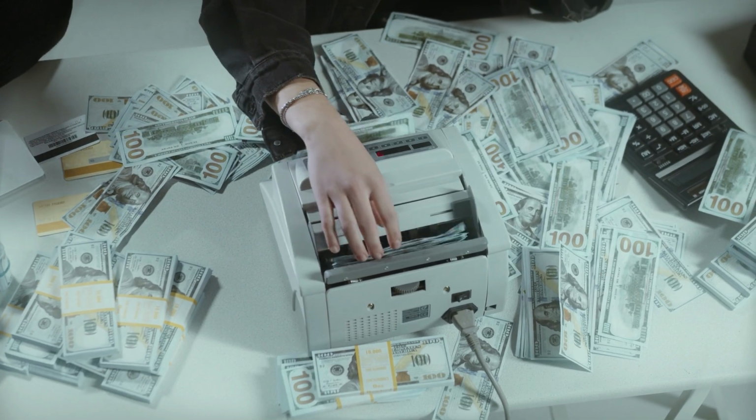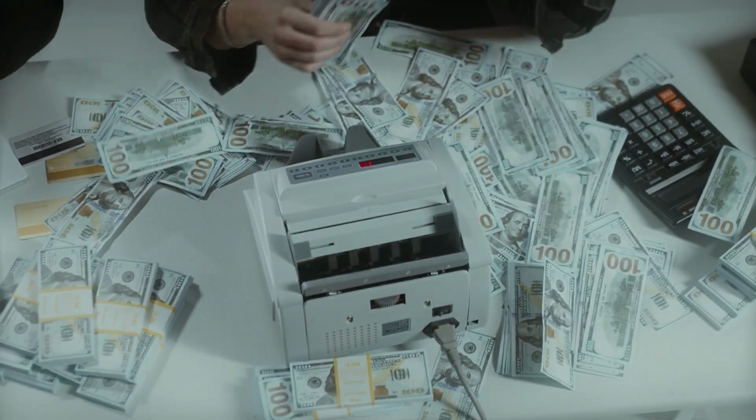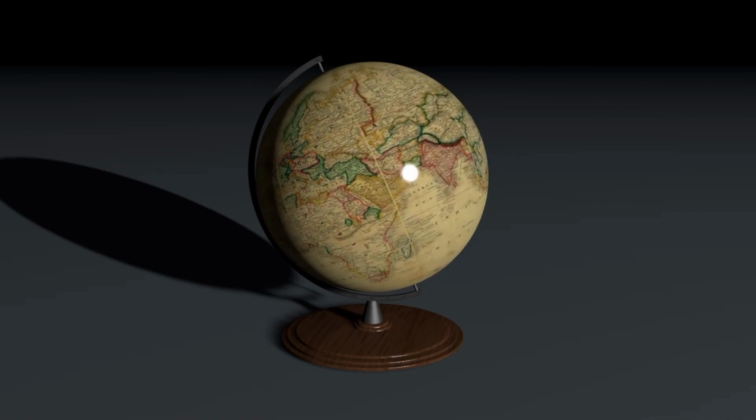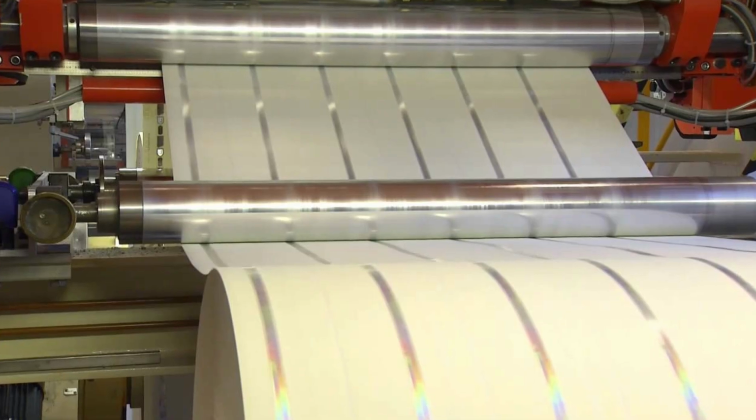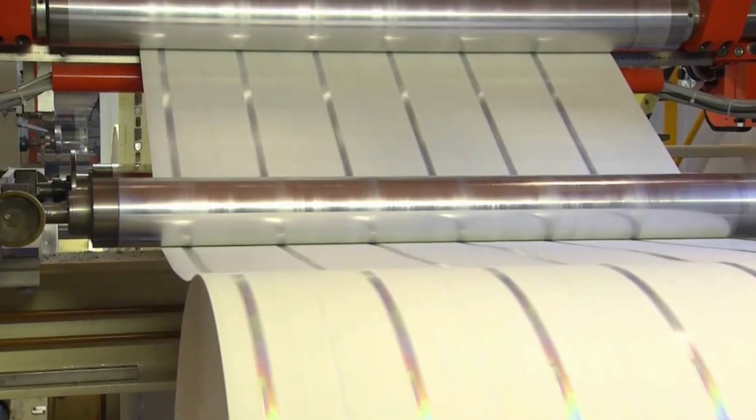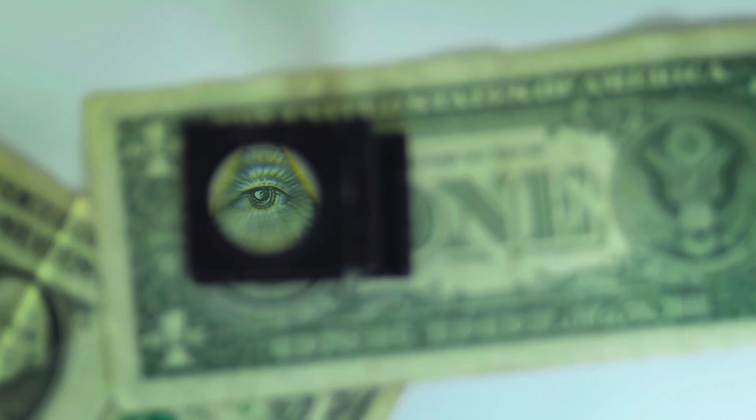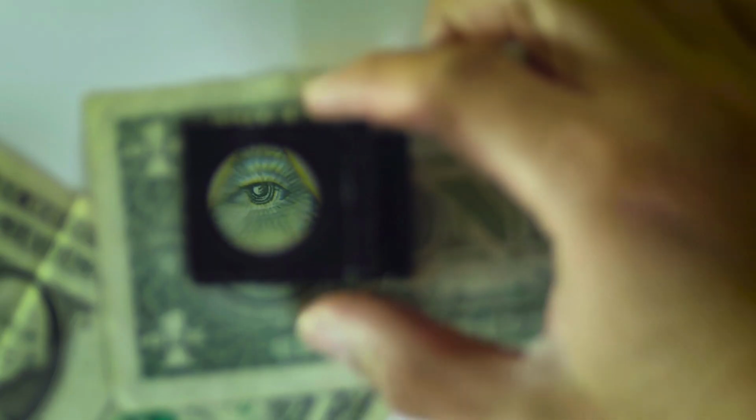Production. It is assumed that modern equipment is used, possibly purchased through third countries or copied. Paper, inks, and security features, watermarks, security threads, holograms, are produced domestically or imported, which is difficult due to sanctions.